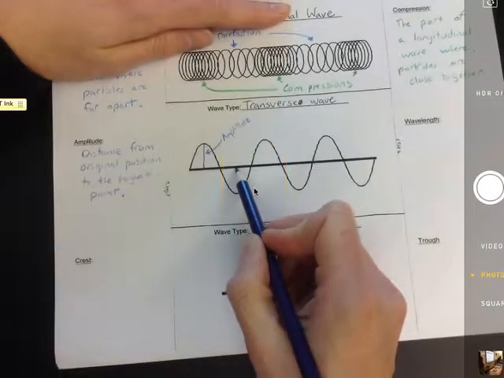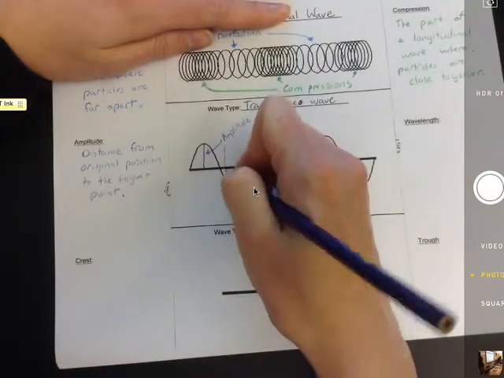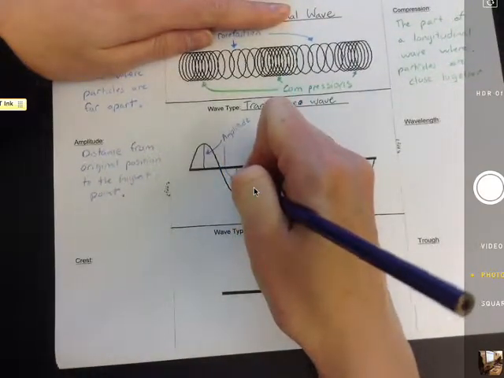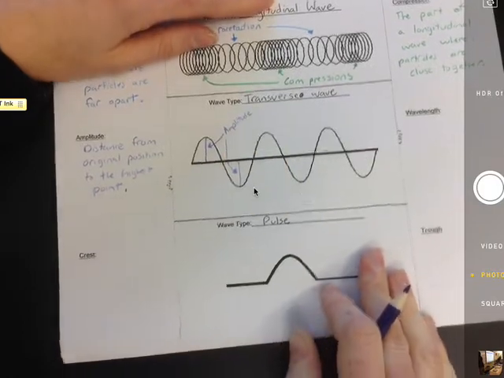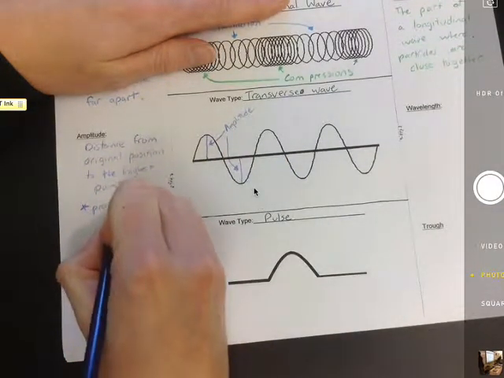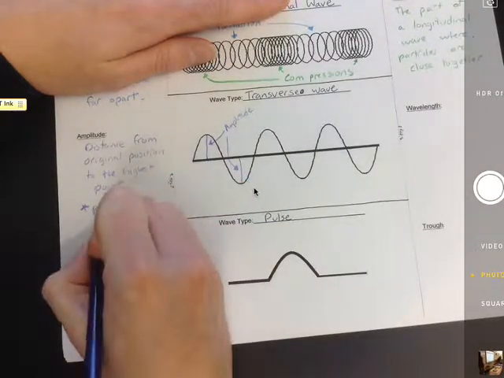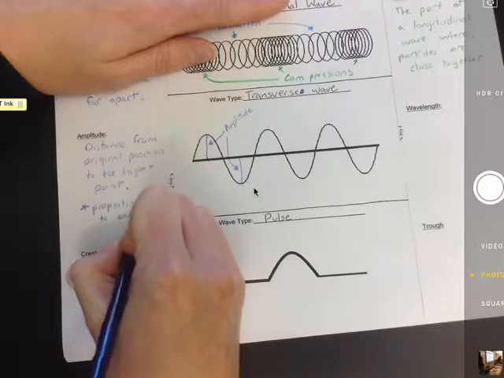Now you could also measure it here from the middle to the lowest part. That would also be the amplitude, but it always goes from the middle. Now, the nice thing about amplitude is it is proportional to energy. So the more energy the wave carries, the bigger the amplitude is, proportional to energy.